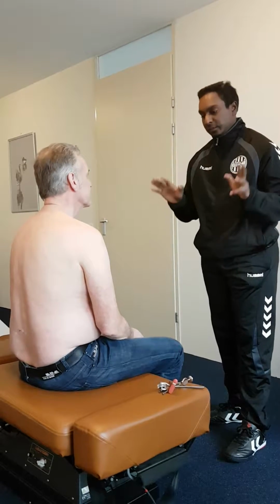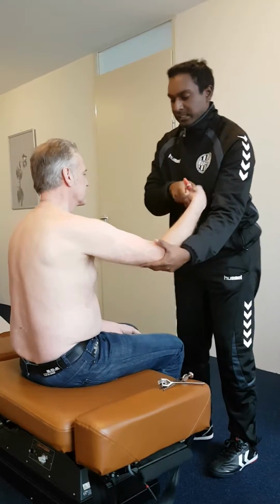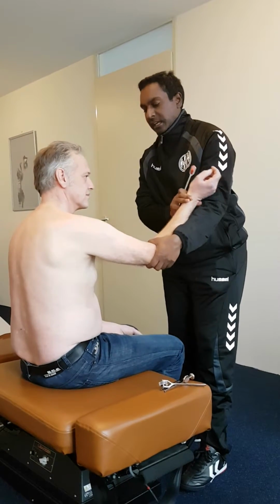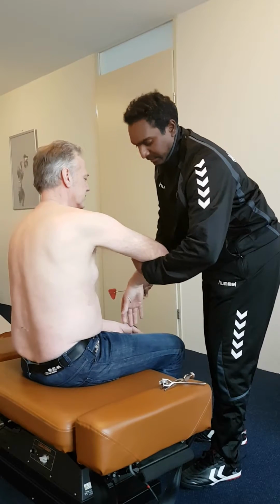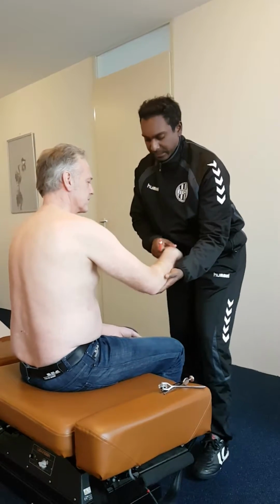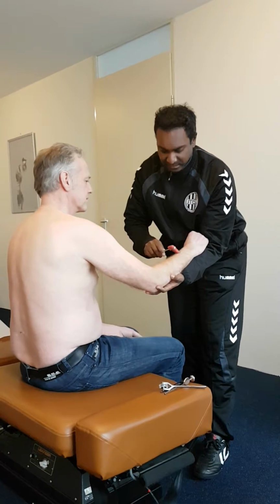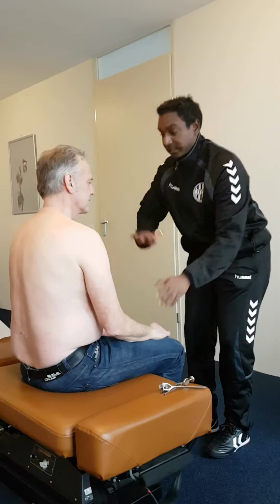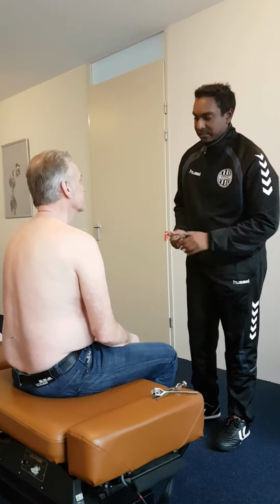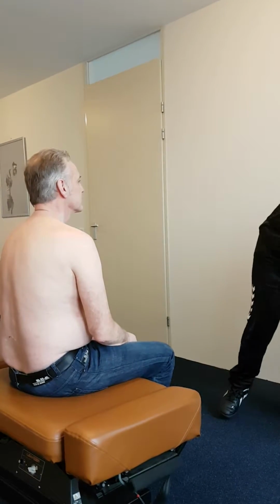The next thing I want to check for you is your reflexes. And the first reflex I want to check is your biceps reflex, which is C5, C6. And then I want to check your triceps reflex, which is C7, T1. And then I want to check your brachioradialis reflex, which is C5, C6. And we do all tests right and left. We're always comparing right and left to make sure we can see any abnormalities.